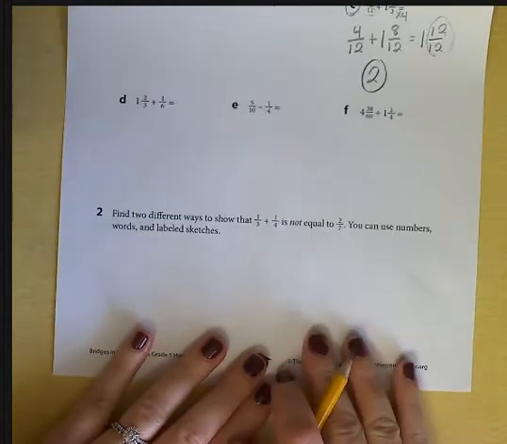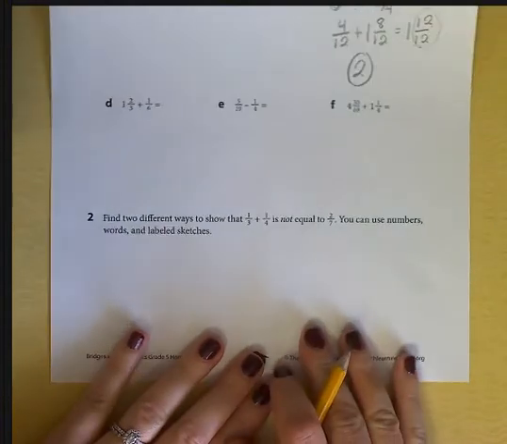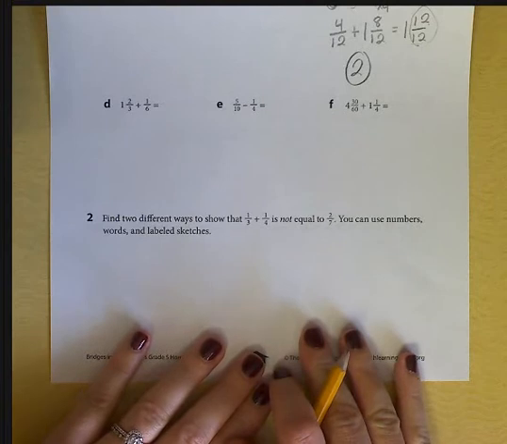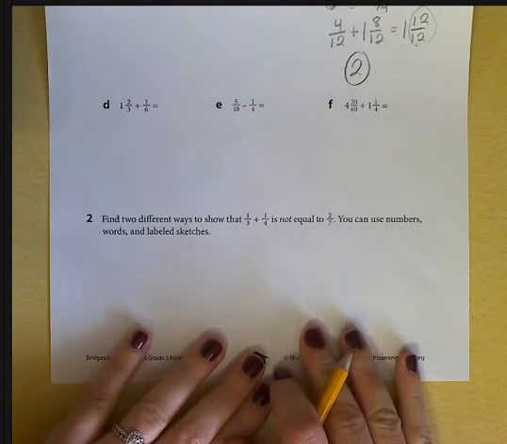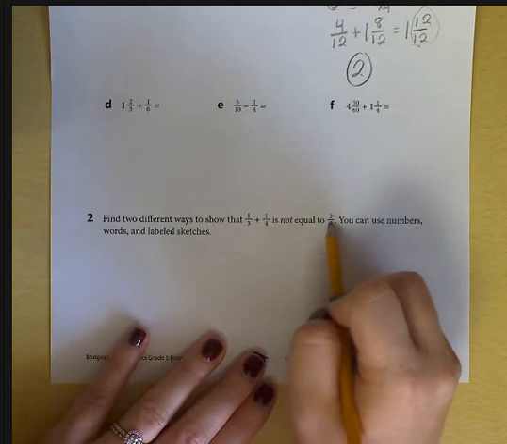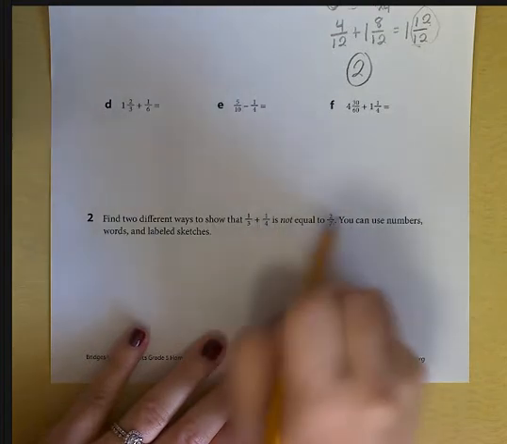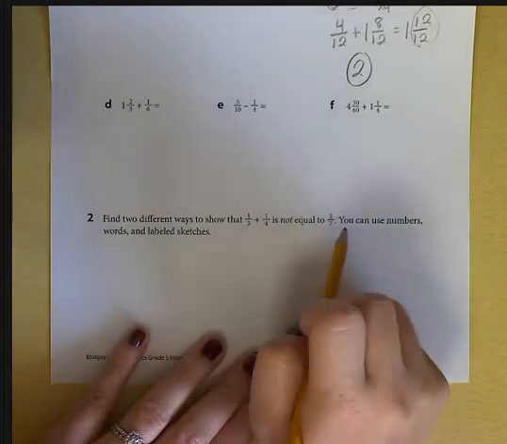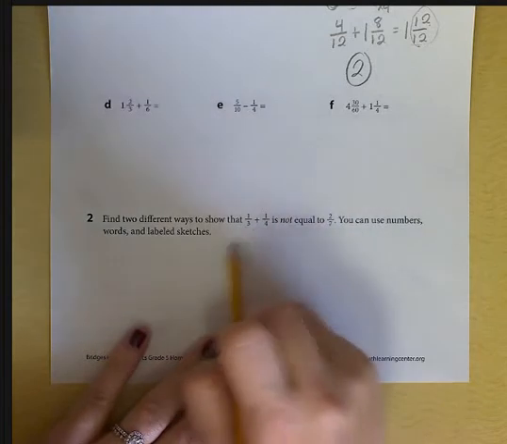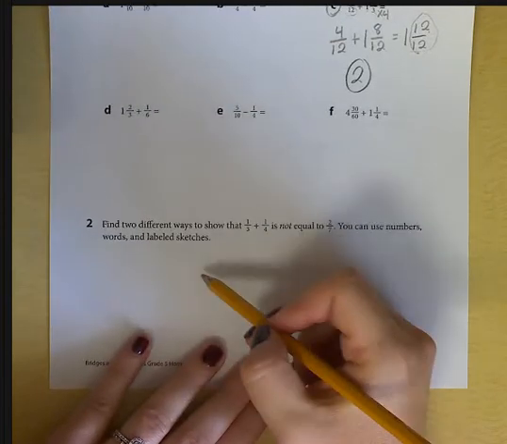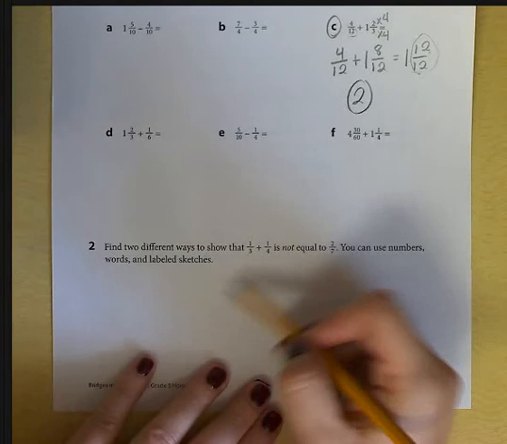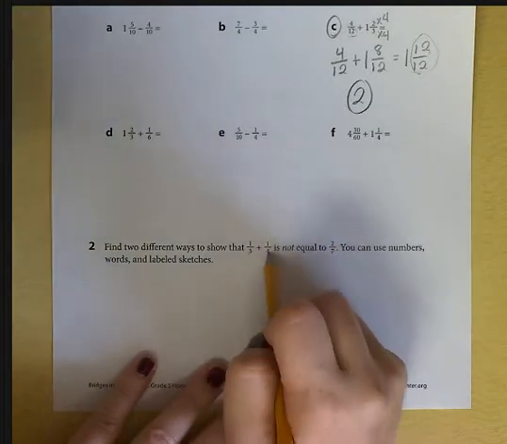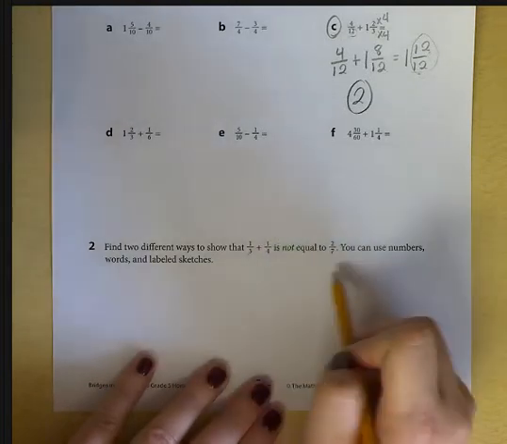Let's see, on number 2, they're finding 2 different ways to show that 1/3 is not equal to 2/7. So that's that common mistake we see kids make. 1 plus 1 is 2, 3 plus 4 is 7, and that is not correct. So you can use numbers, words, or labeled sketches. So they might want to make these into equivalent fractions with common denominators and add those up and show what it equals.